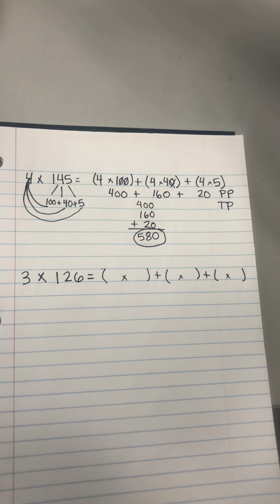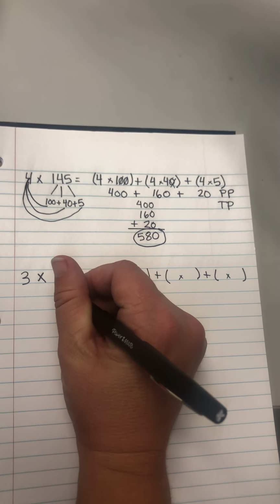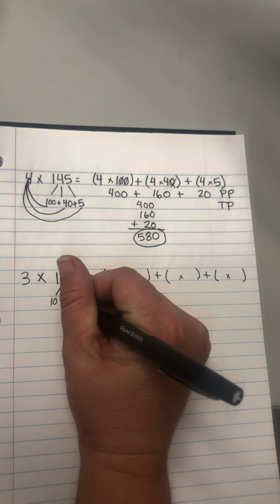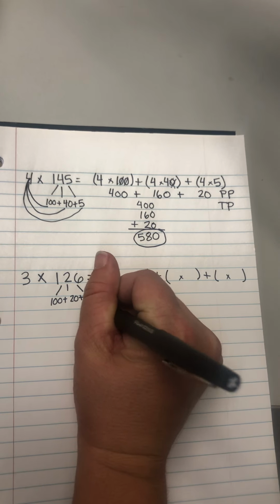How do I break it apart? Y'all tell me what to do. 100. Break it up into 100 plus 20 plus 6.